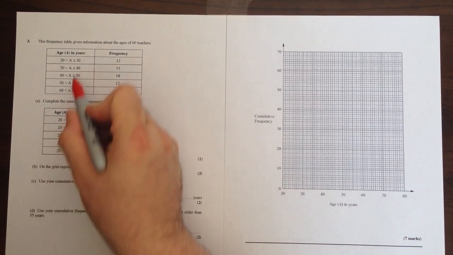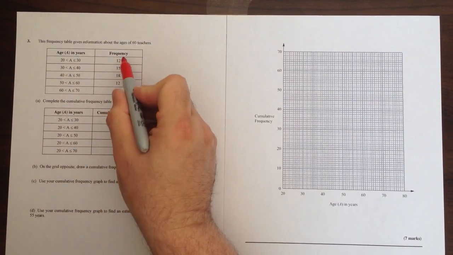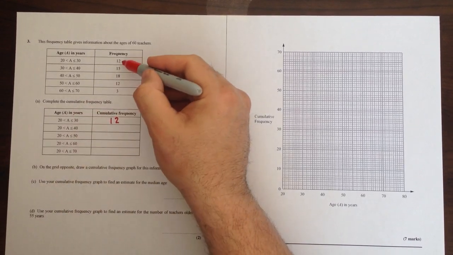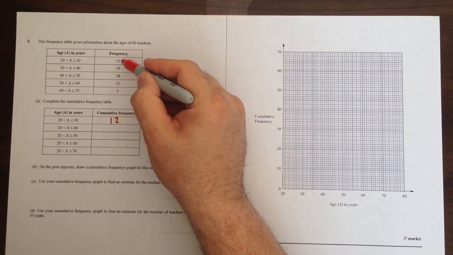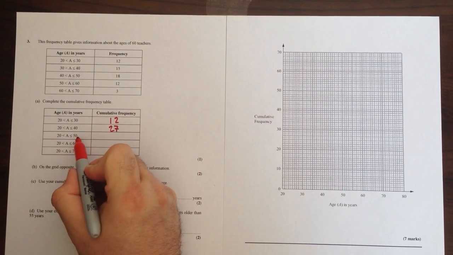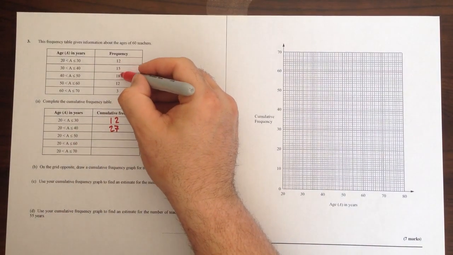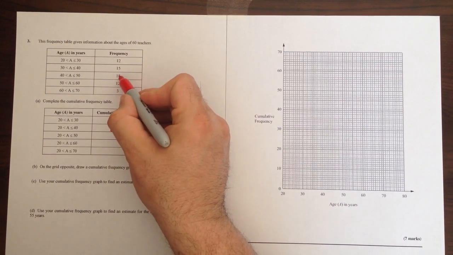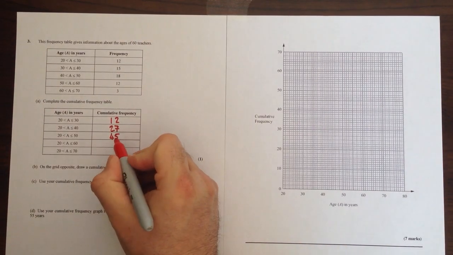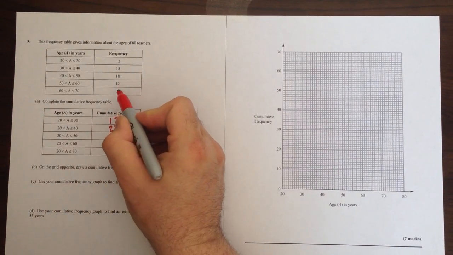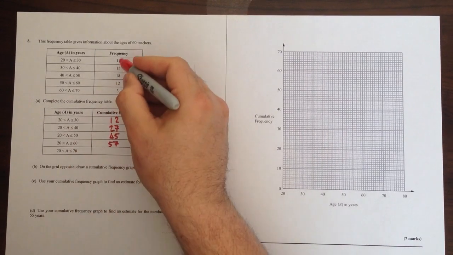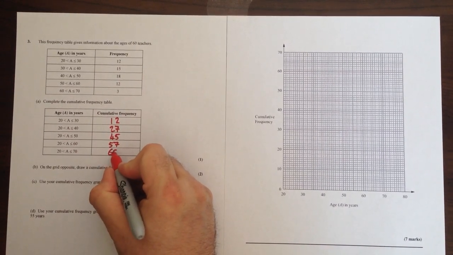So the first line is exactly the same, 20 to 30, so it's just 12. Next box goes from 20 up to 40, so it wants to include the 12 and the 15. So you add those both together, which gets you 27. Now 20 up to 50. So you add these 3 together, or simply just add 18 onto 27, which gives us 45. 20 up to 60, add on another 12, which gives us 57. And then the last one, add on the 3, gets you up to 60.